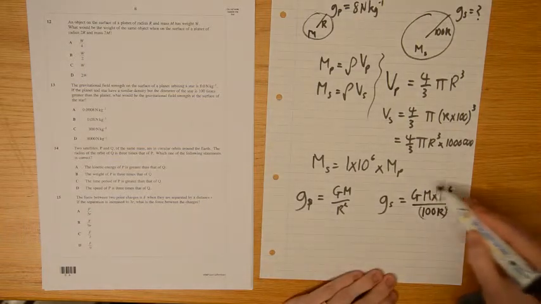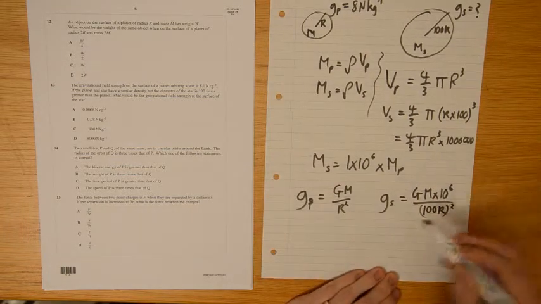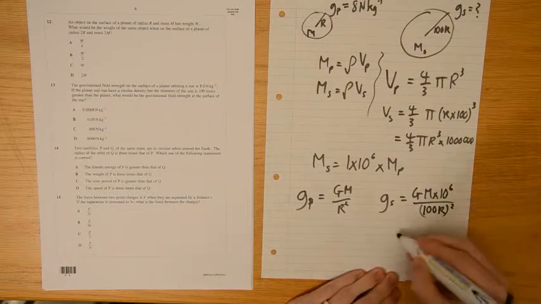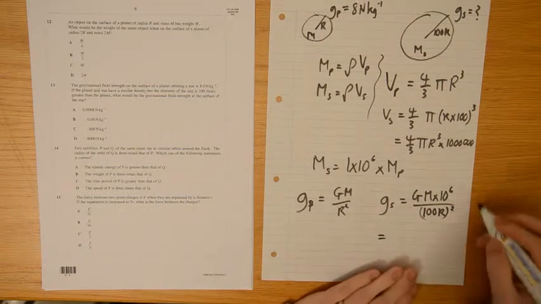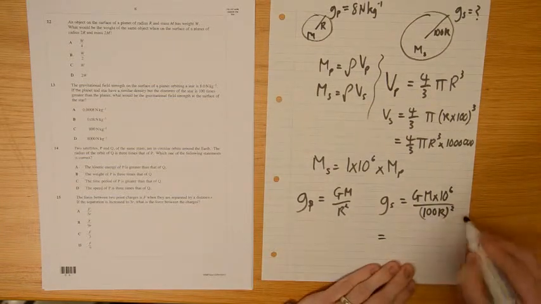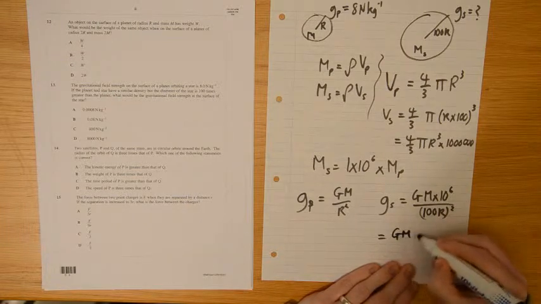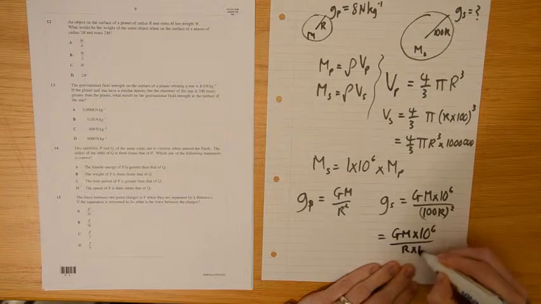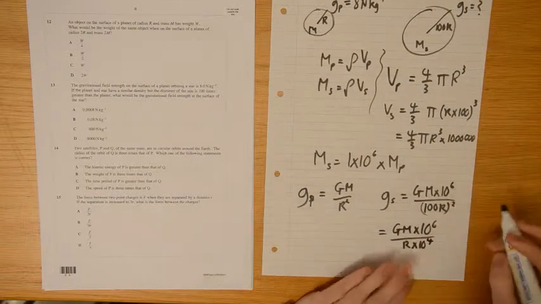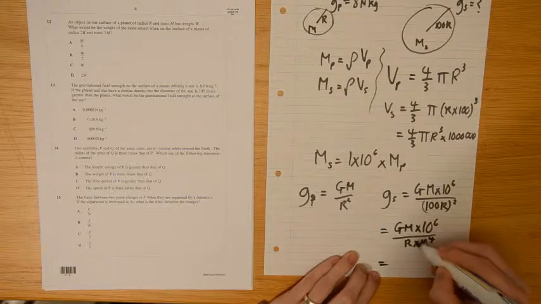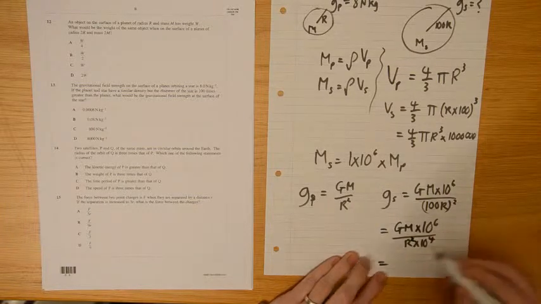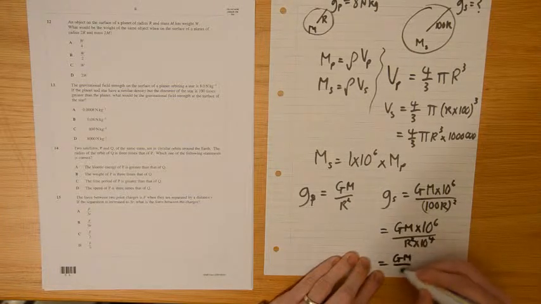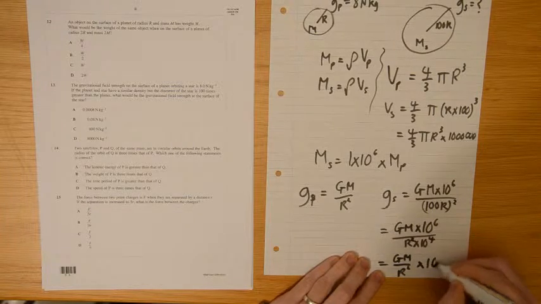So we're going to try and rearrange this in terms of GP, in terms of GM over r squared. To pop this away, we're going to find that this is 100 times 100, so it's GM times 10 to the 6 over r squared times 10 to the 4, which is just GM over r squared times 10 to the 2.